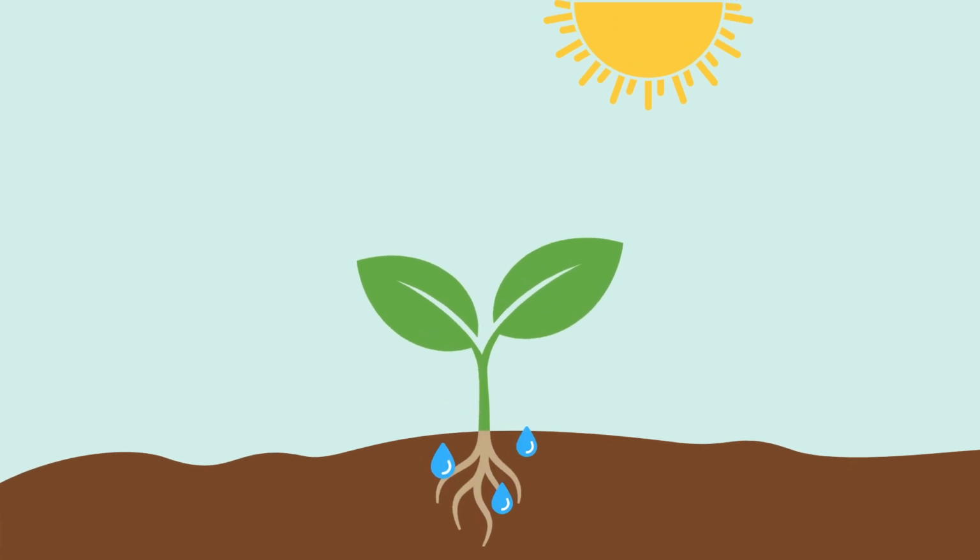Water starts in the soil, enters roots, and moves upward. The biggest driver is water loss from leaves. When water evaporates, it creates a pulling force that tugs the water column up through the xylem.